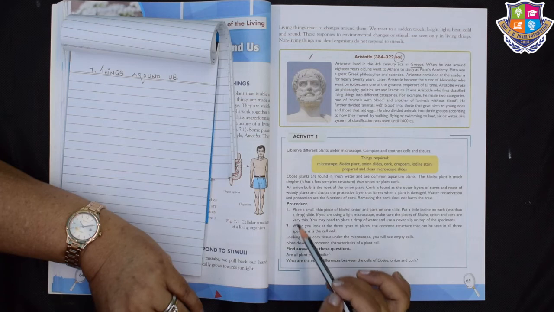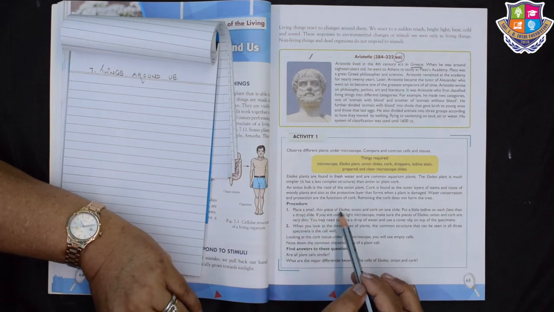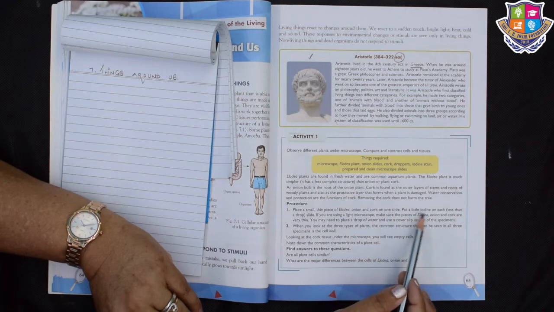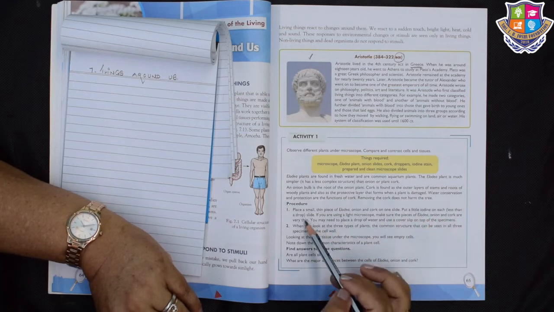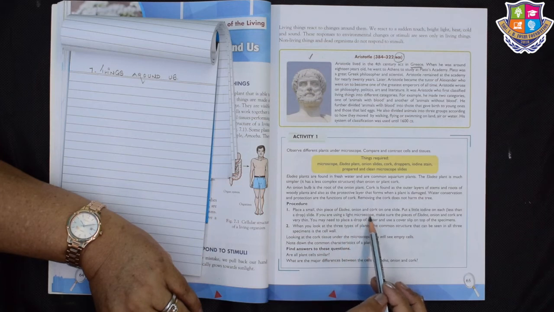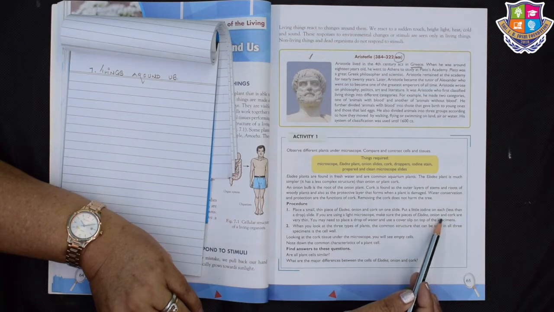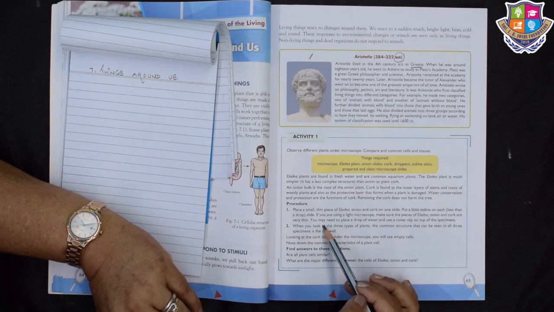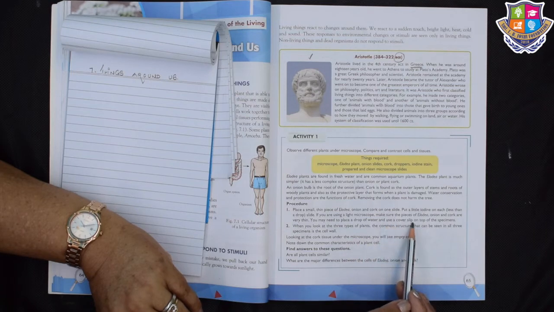What is the procedure? Place a small thin piece of Elodea, onion and cork on one side. Put a little iodine on each, less than a drop. If you are using a light microscope, make sure the pieces of Elodea, onion and cork are very thin. You may need to place a drop of water and use a cover slip on the top of the specimens.